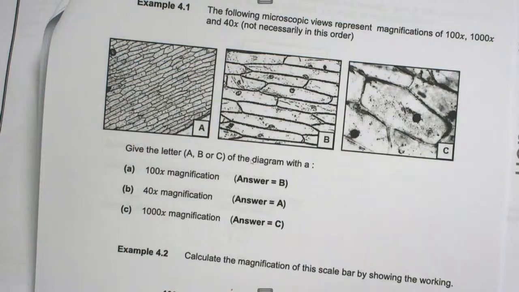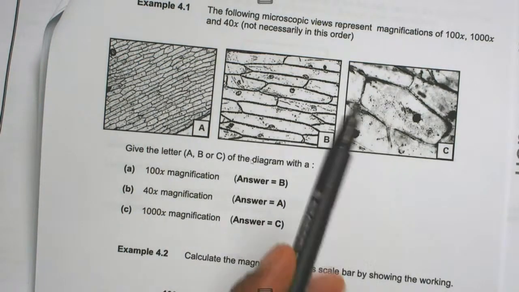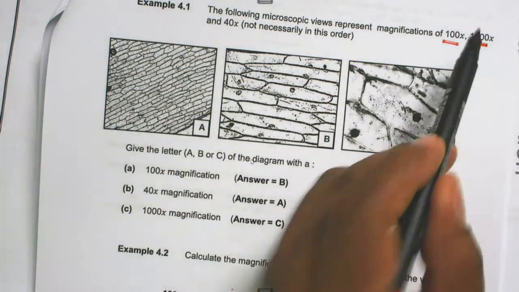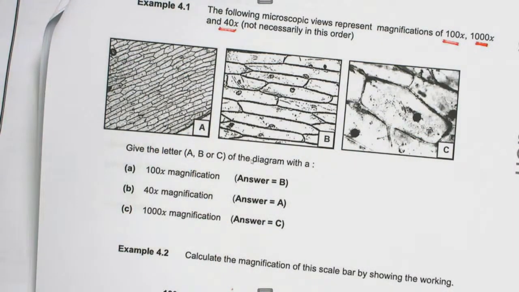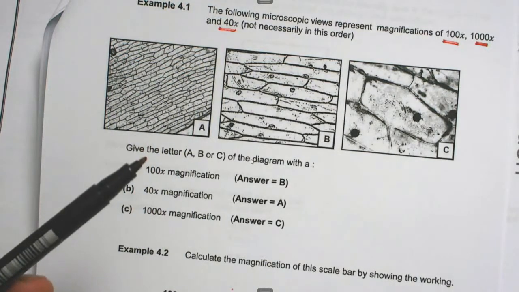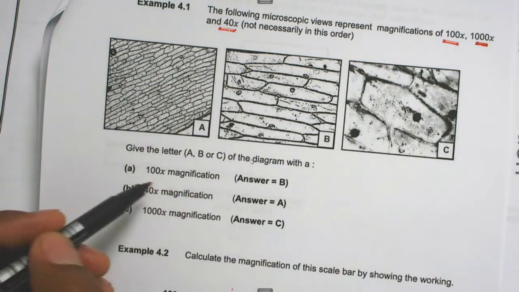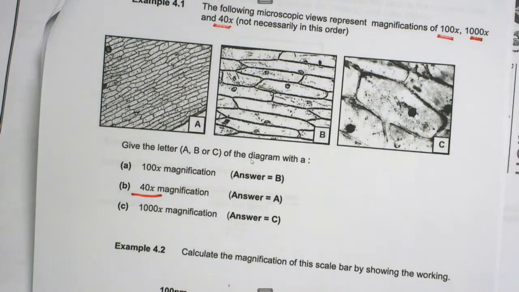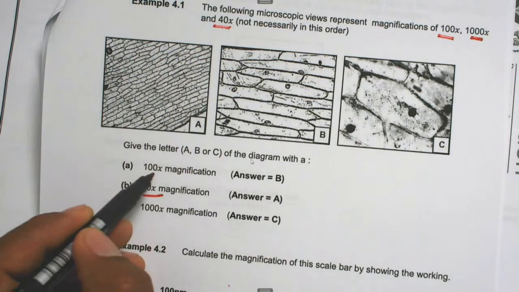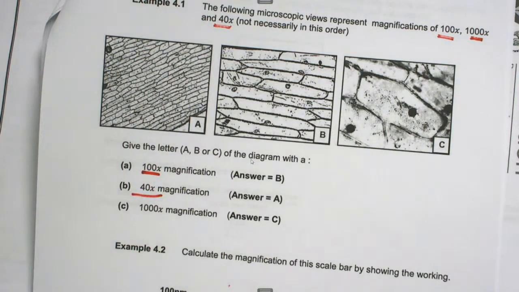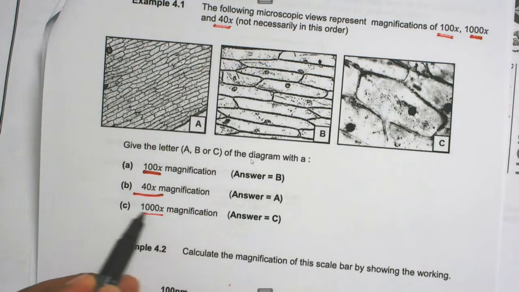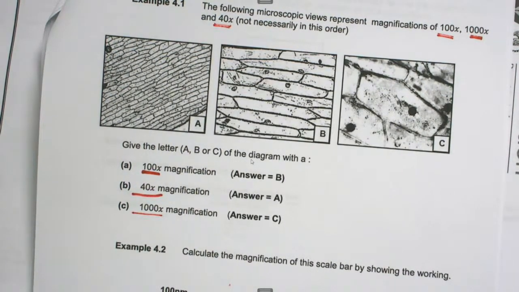Now, the following microscopic views represent magnifications of 100, 1000 times, and 40 times. We need to determine which one was viewed under 40 times. A was viewed under 40 times magnification, followed by B, which was viewed under 100 times magnification. And we see the structure C is even larger than B and A, so we can determine that it was viewed under 1000 times magnification.